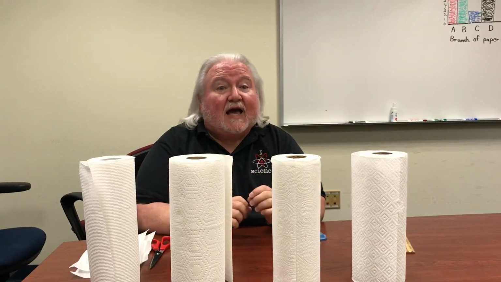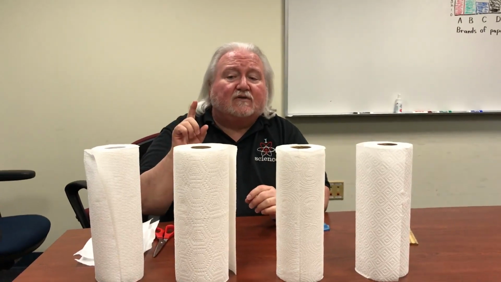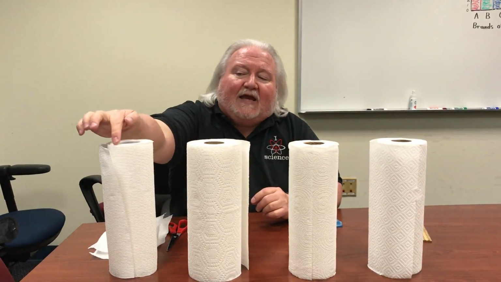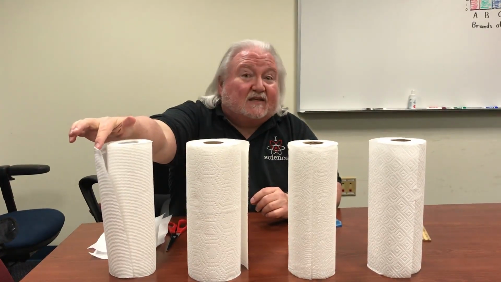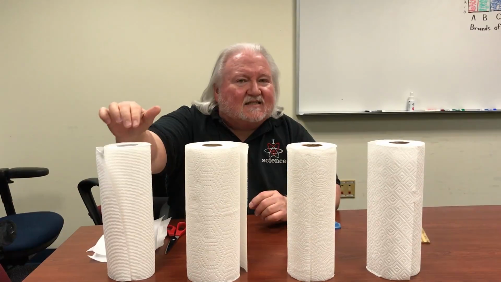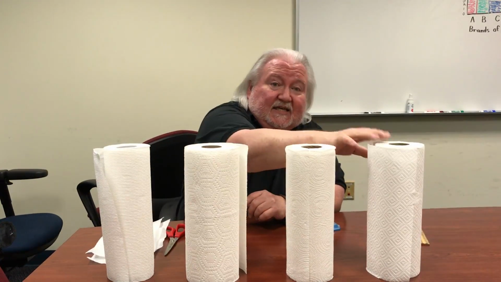It's a good idea to have your students, when they come up and get the paper towel, write in the corner of each sheet that they tear off the letter that's inside the tube. I forgot to tell you that. Inside of each tube, write A, B, C, and D, so you can identify the paper towels without knowing the name of the brand.